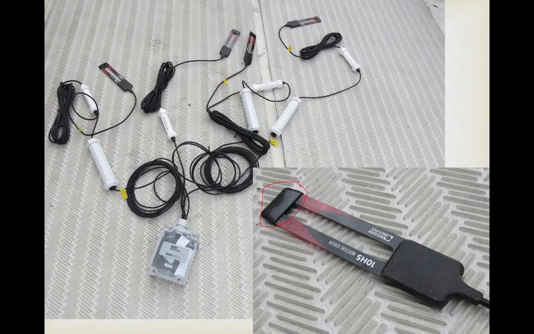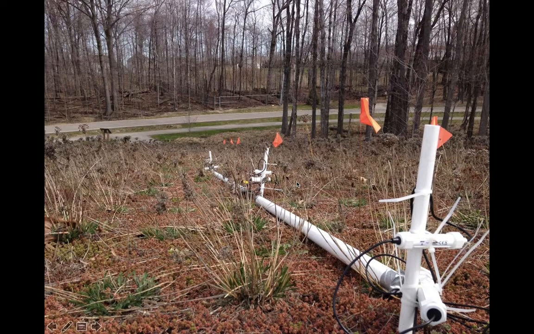You can also dig a hole or a pit and then put them at various steps in the side of the pit. The way you deploy them, of course, depends on the information you want. So on the green roof, we were interested in downslope variations with the roof.